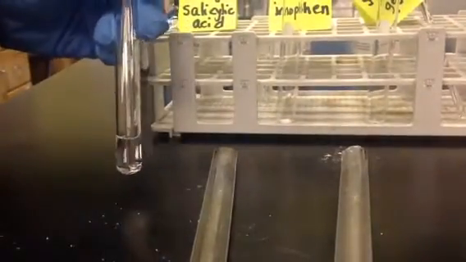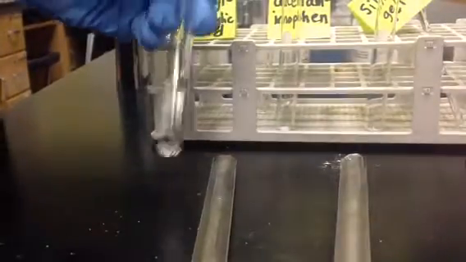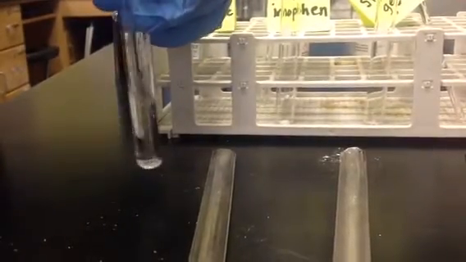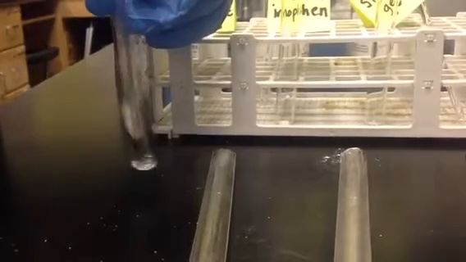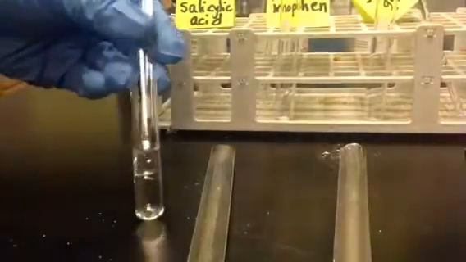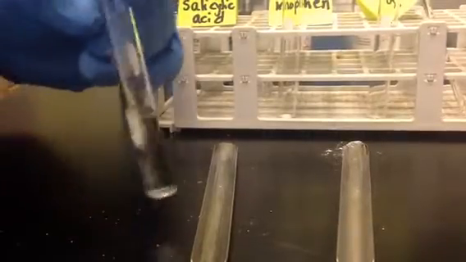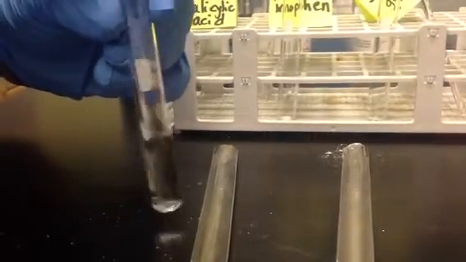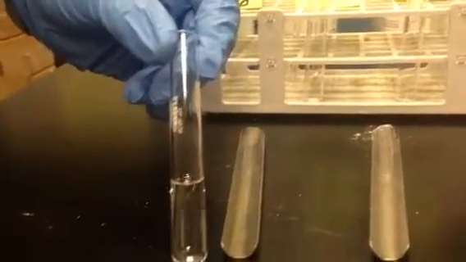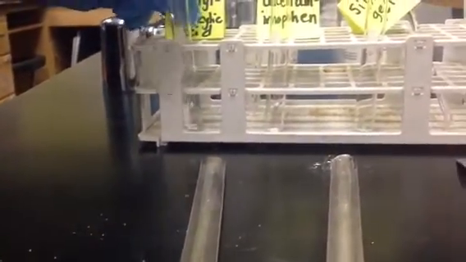So I'm going to add another milliliter and see if I can finish dissolving it. And again, stir vigorously. Can you see that it's gone? It's dissolved it. So definitely acetylsalicylic acid is soluble in the ethyl acetate. Okay, so it's definitely dissolved. That's a good thing to know.